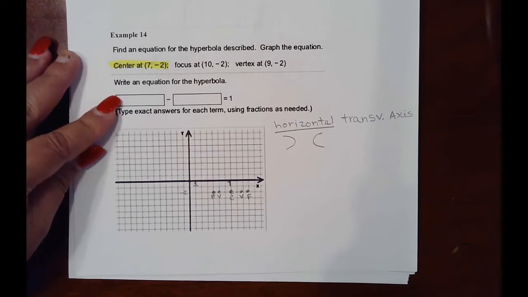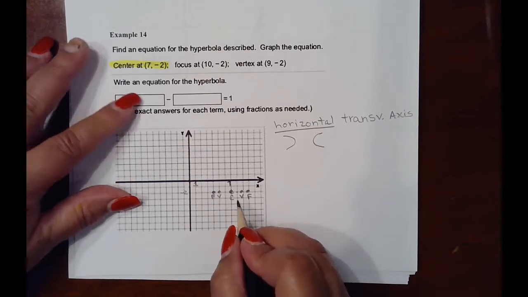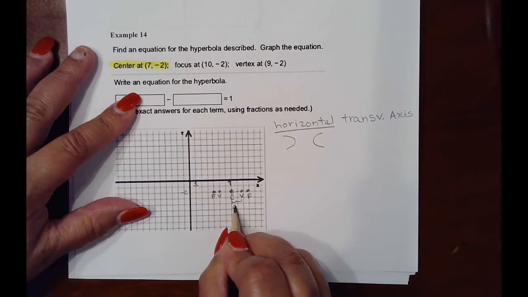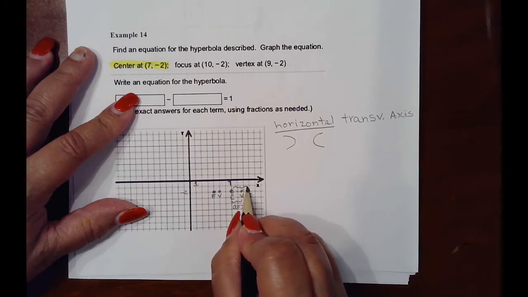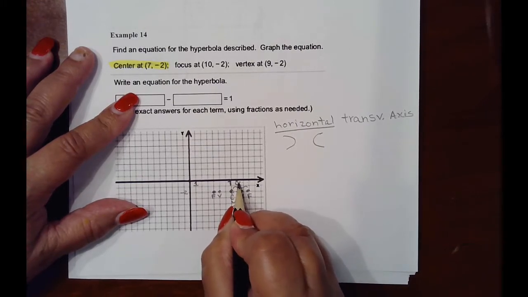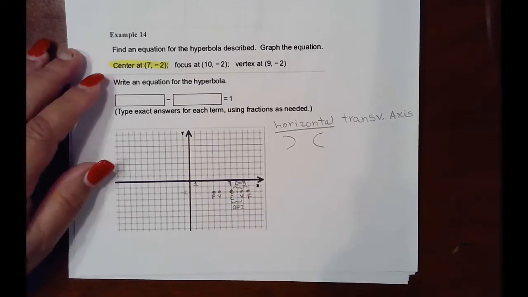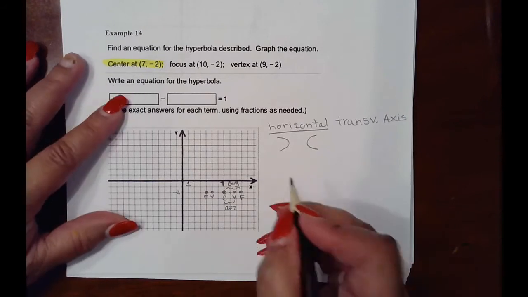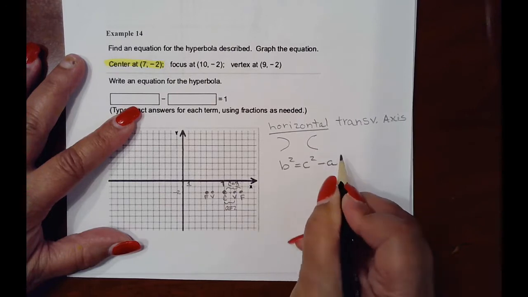So what they're asking here is to write an equation for the hyperbola. Okay, let's recall that the distance from the center to the vertices, which you can see is 2 units, is the A value, which will always go under the positive expression. The distance from the center to the foci is the C value, and that distance was 1, 2, 3. Typically, in all these problems, we've been given 2 out of the 3 values mentioned in this relationship: B squared is equal to C squared minus A squared.